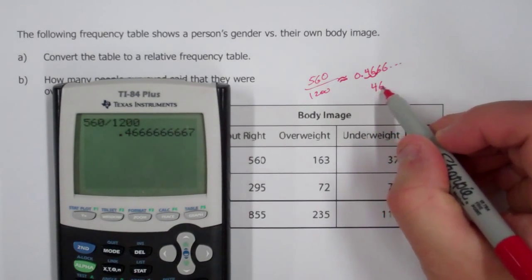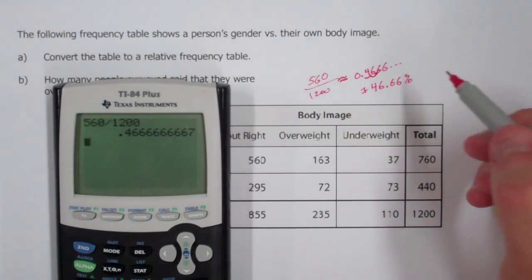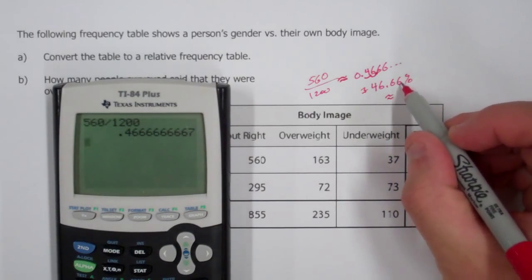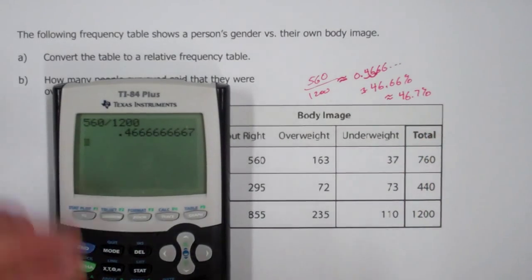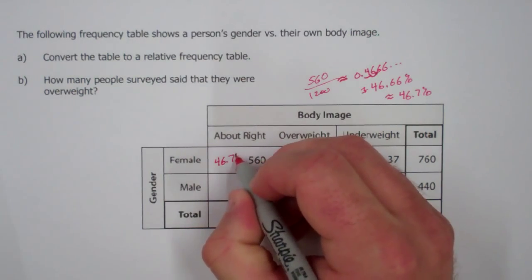So this will wind up to be 46.66% or thereabouts. If we round to the nearest tenth, we look at the hundredths position. That's a 6, so we'll round this up to a 7. So that's about 46.7%. We'll write that right here.